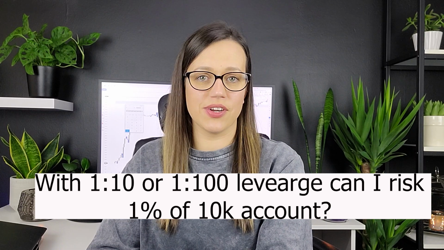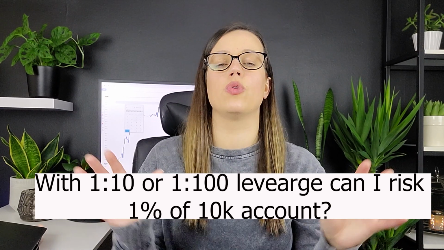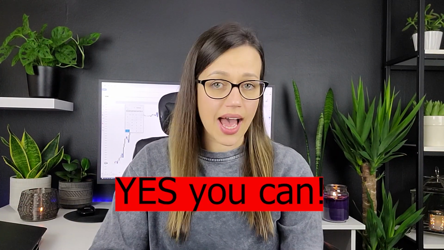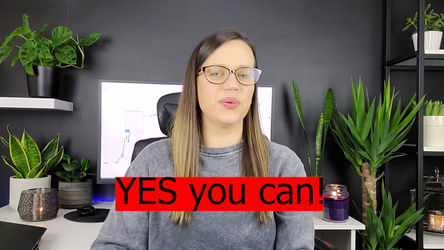So in this pair, you can only use 0.92 lots, not one lot, as you can on the Euro USD pair. So the most important question to answer here is, if I am having 1 to 10 leverage, or if I am having 1 to 100 leverage, can I risk on both accounts 1%? And the answer is yes, you can. Now some people will be, whoa, no way, because I only have this little leverage. But the truth is, it's all about numbers and math.